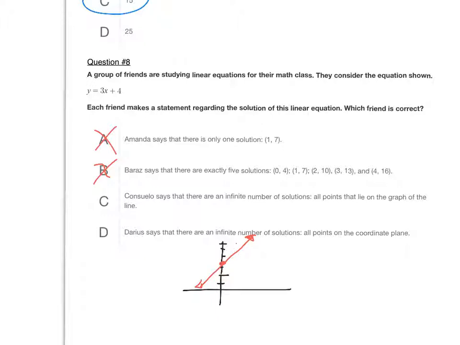Consuelo says that there are an infinite number of solutions, all points that lie on the graph of the line. Consuelo is correct. Let's see what Darius says. So Darius says that there are an infinite number of solutions, all points in the coordinate plane. It's not the coordinate plane, it's that lie on the graph itself. So D is wrong. Next question.